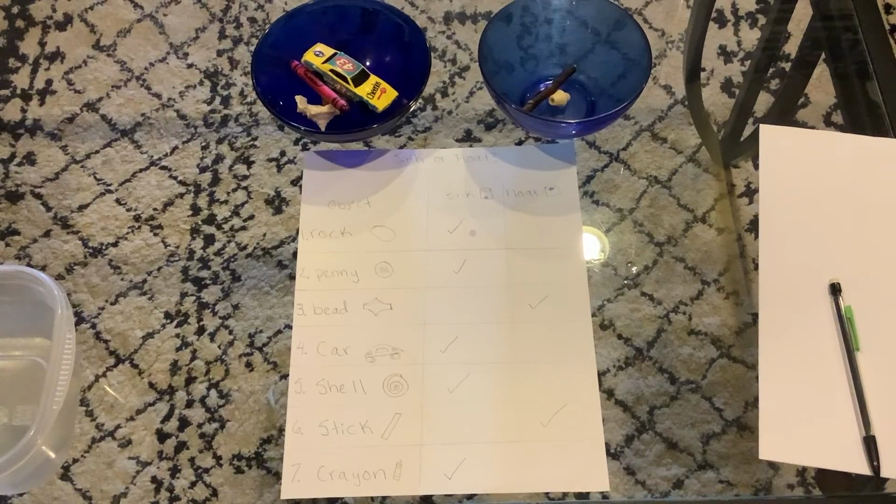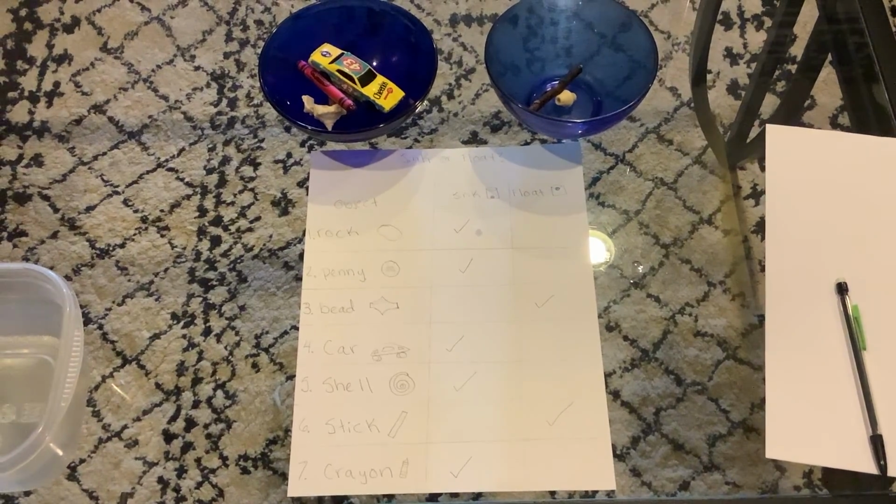So it looks like only 2 of my objects floated. I have 1, 2 that floated, and 1, 2, 3, 4, 5 that sunk. What about you? What objects can you find in your house? I wonder if they will sink or if they'll float. Let us know if you find out. I hope you enjoyed our science experiment.